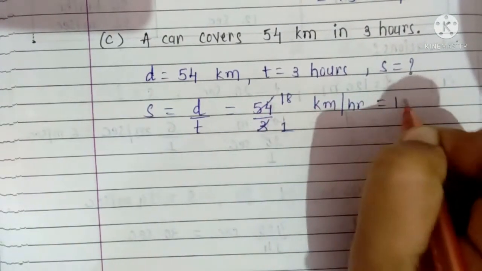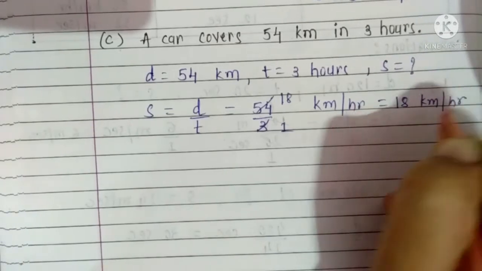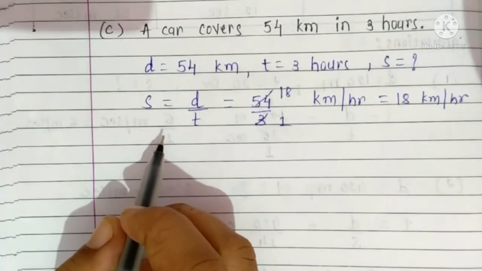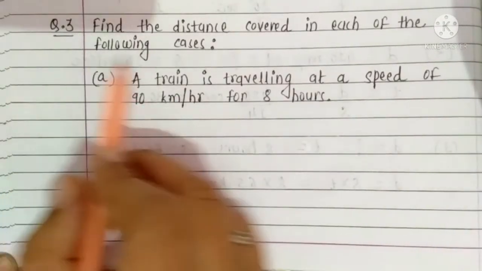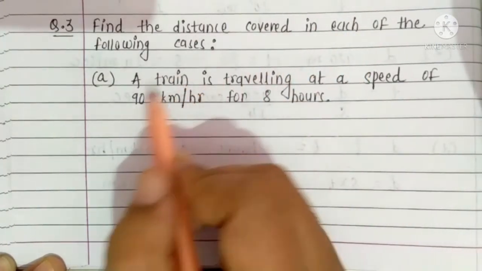So, final answer is 18 km per hour. Remaining sums B and D you will do in your homework. Question number 3. Find the distance covered in each of the following cases.